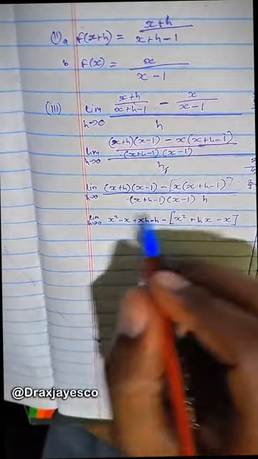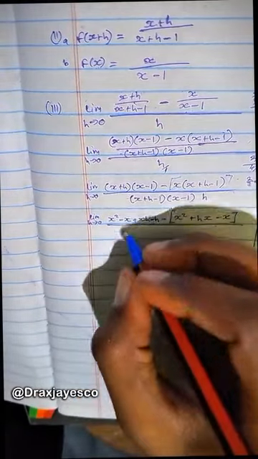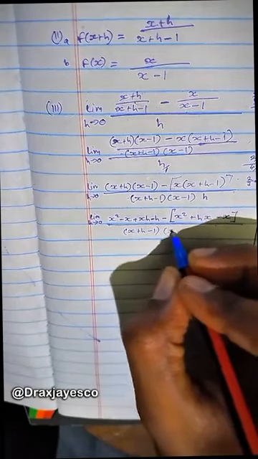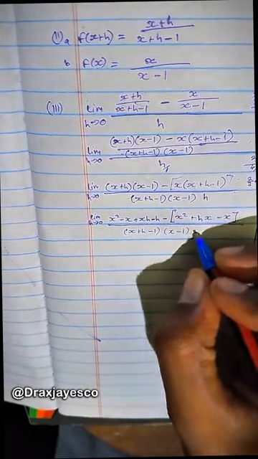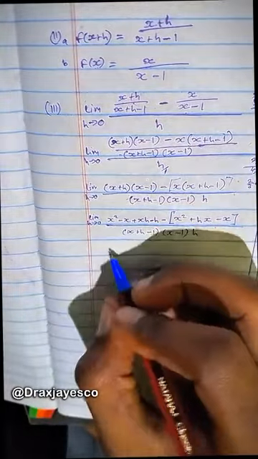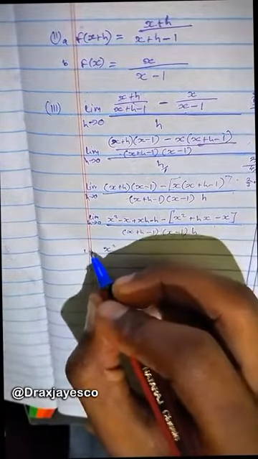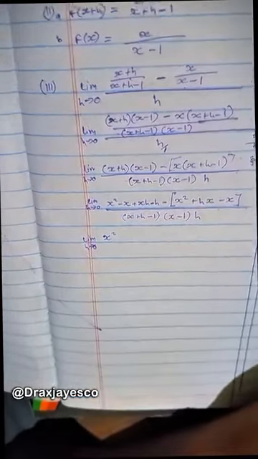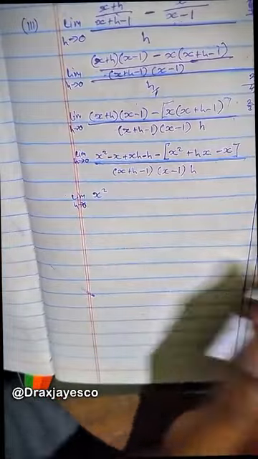So now let's distribute the negative. x plus h minus 1, x minus 1. So let's distribute the negative now. We're going to have x squared, so limit as h approaches 0. Can you still see? Yes.